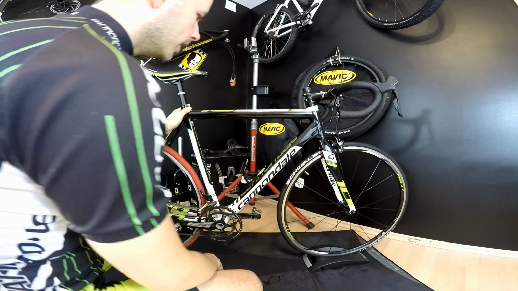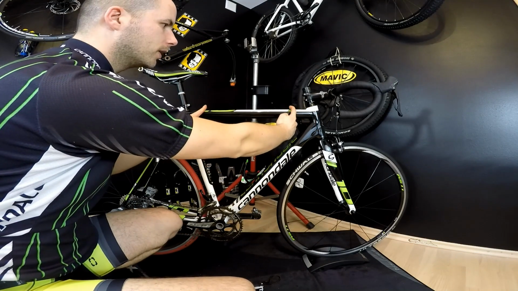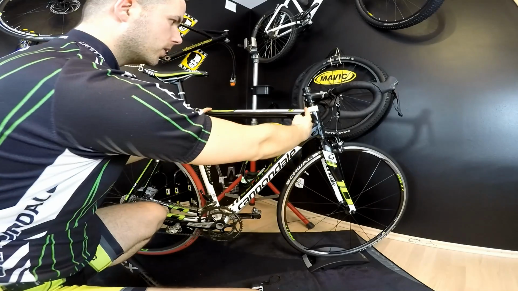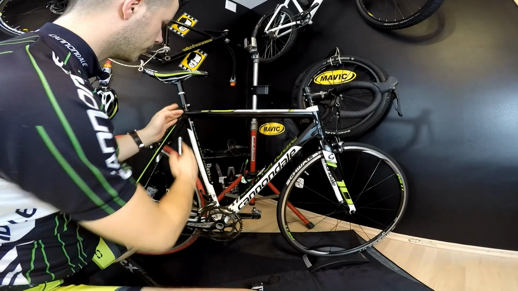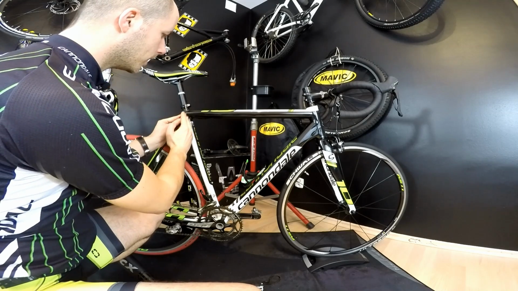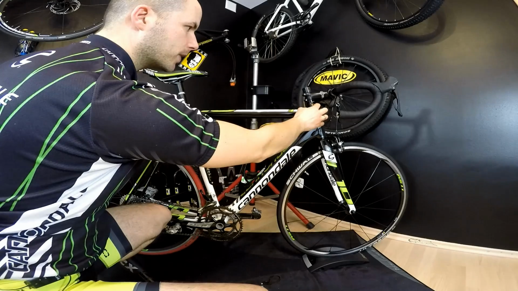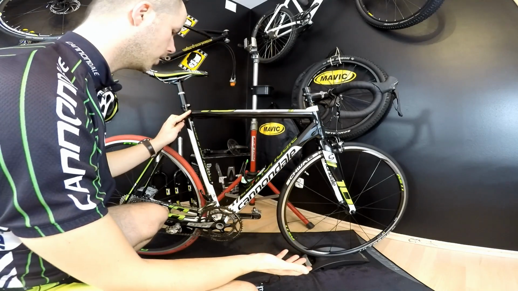And for some of the frames, a shorter top tube doesn't mean shorter reach, because by shortening the top tube, many manufacturers will just change the angle of the seat tube, making it steeper, but the bottom bracket against the head tube is still the same, so it doesn't change.